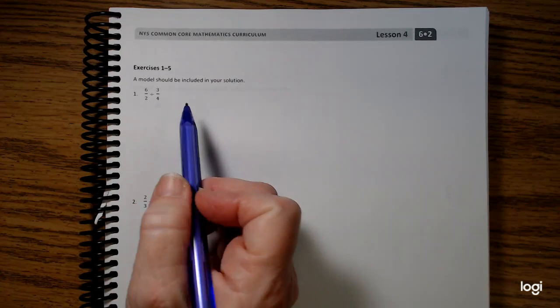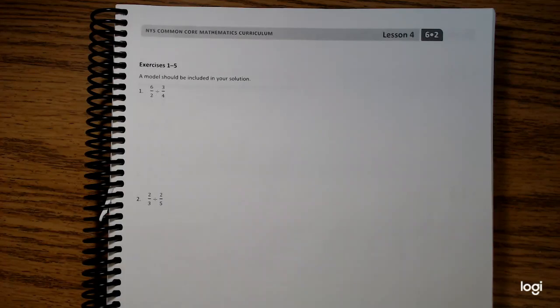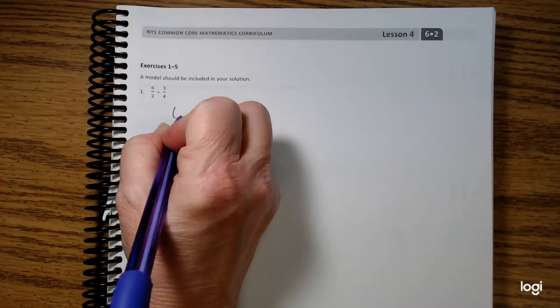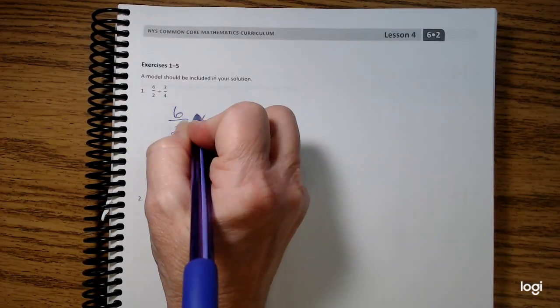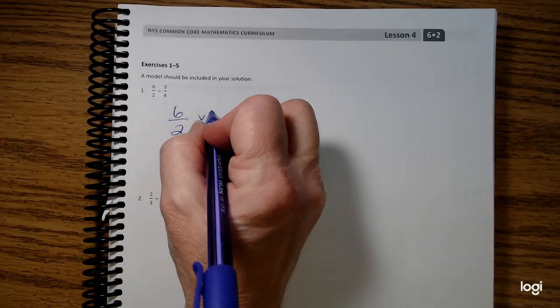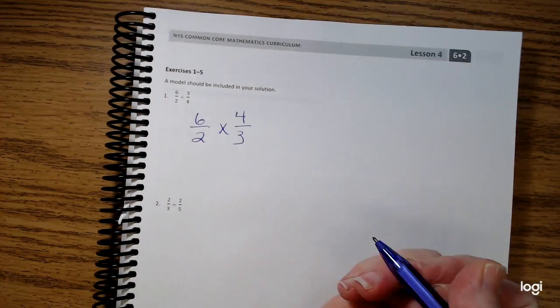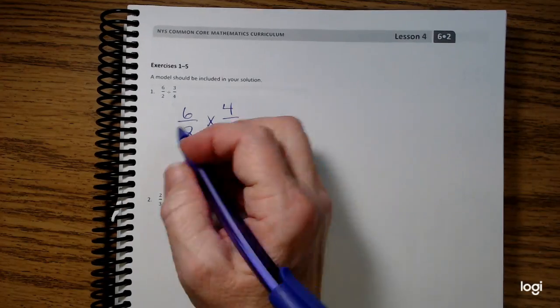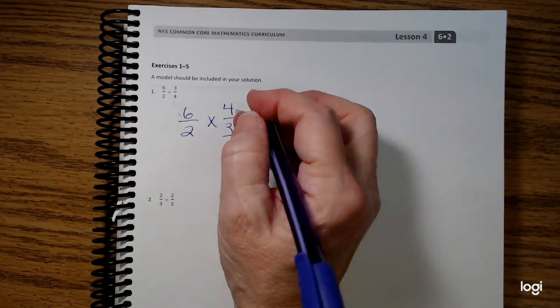All right, so we have 6 over 2 divided by 3/4. So let's keep, change, and let's flip this, please. 4 over 3. There's nothing I can cross reduce. There's no numbers the same.